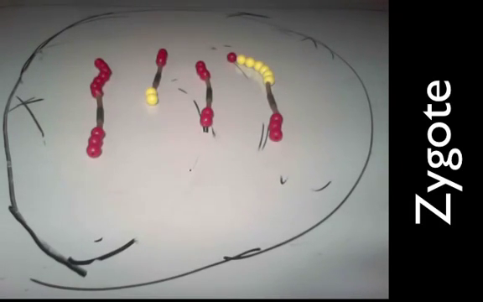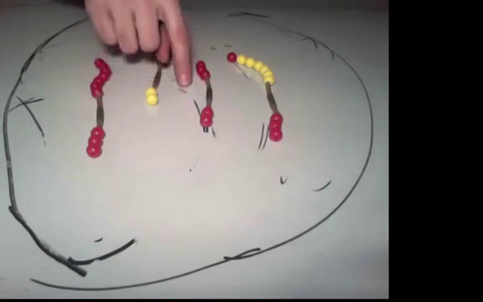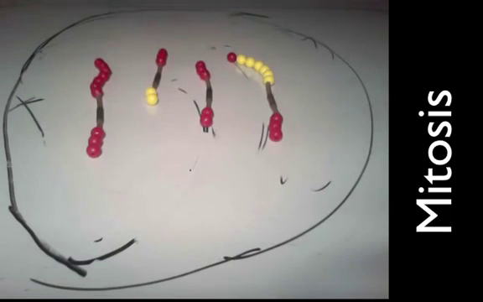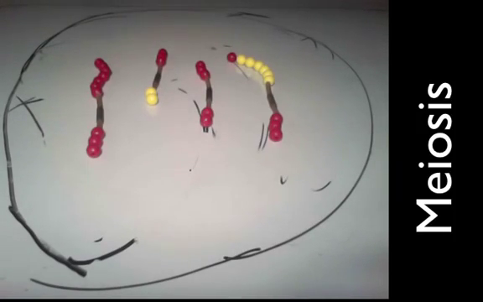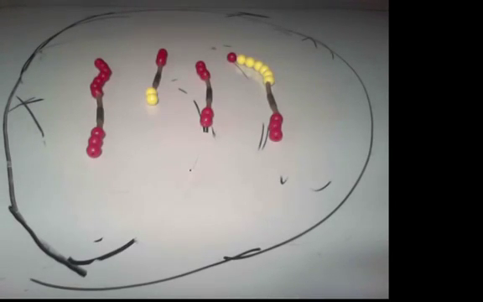And so how do we go from an egg to a brand new organism? Well, this one will make an exact copy of itself. This will make an exact copy of itself. And then it'll undergo mitotic division. And so mitotic division is used to make exact copies of cells, and meiotic division is used to make 4 cells that are genetically different. And so I hope that's helpful.